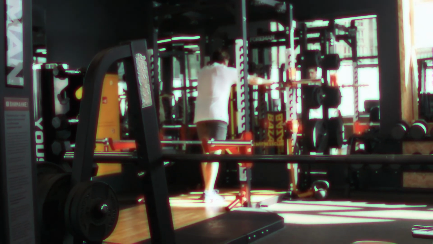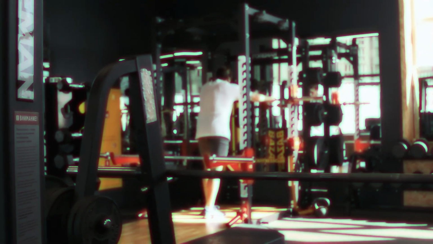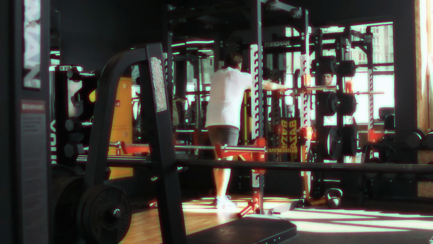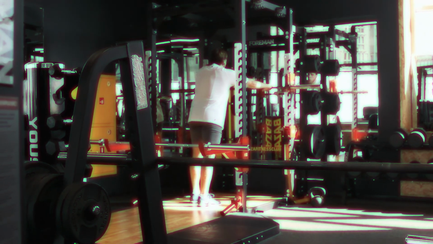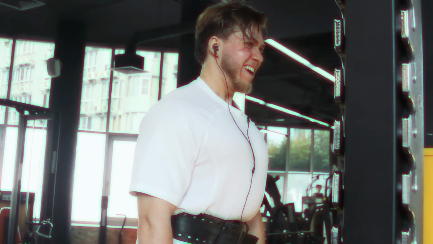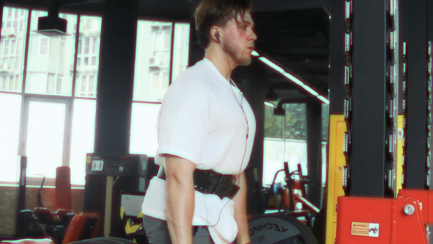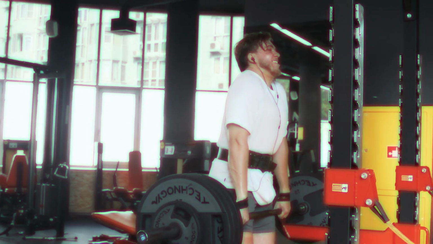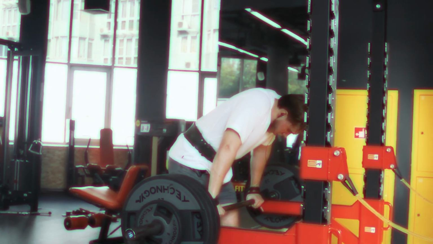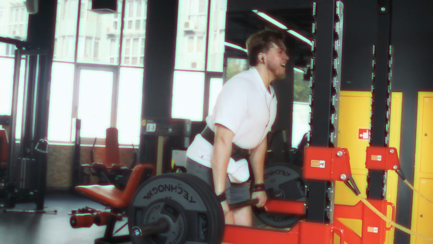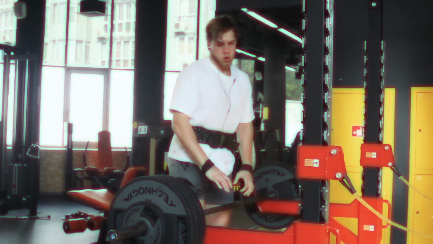This cycle can be done 2 times. Then we give rest to legs while doing sets for arms.